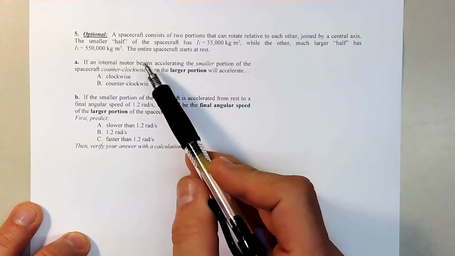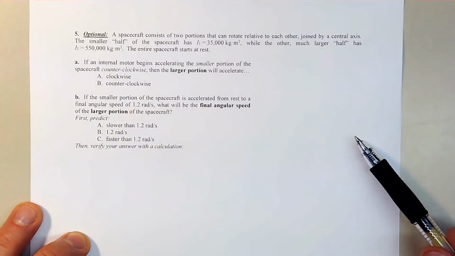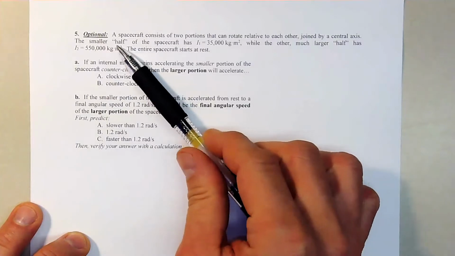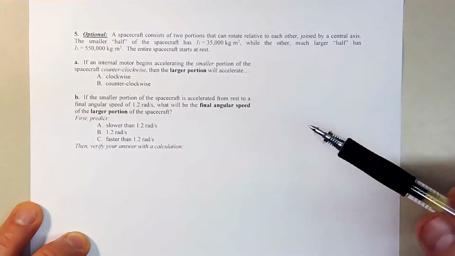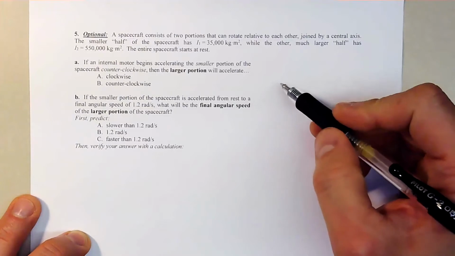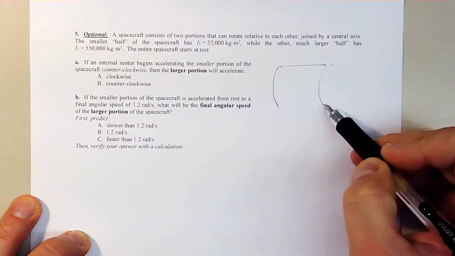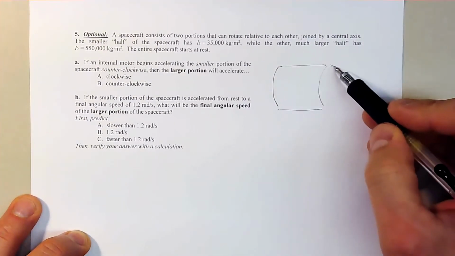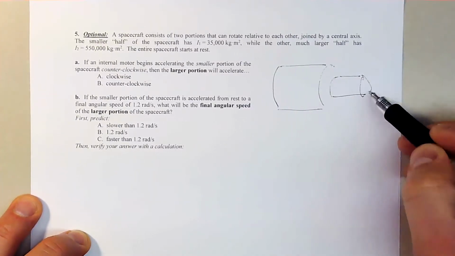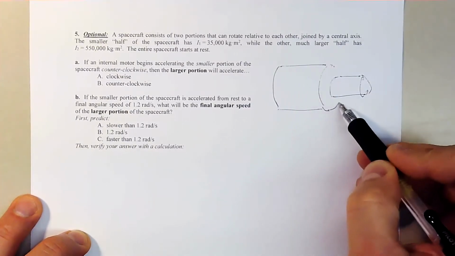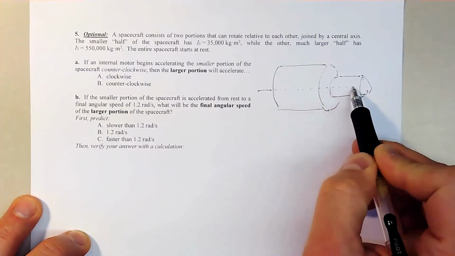So suppose that we have a spacecraft that consists of two halves that can rotate relative to each other, but they're unequal halves. There's a smaller half and then there's a much larger half. So they have very different moments of inertia. We might model this as having two halves like this, and they share a common axis. This is their common axis of rotation.